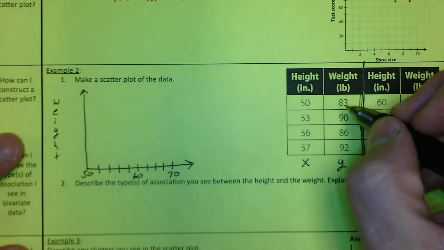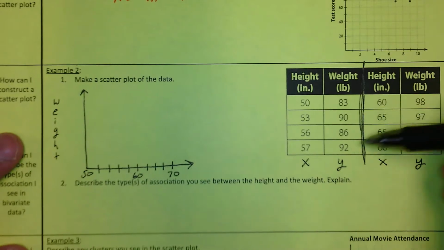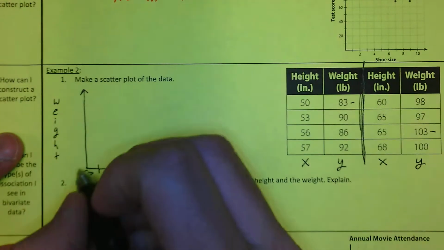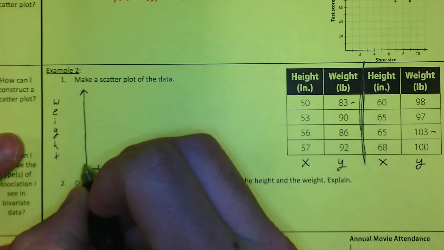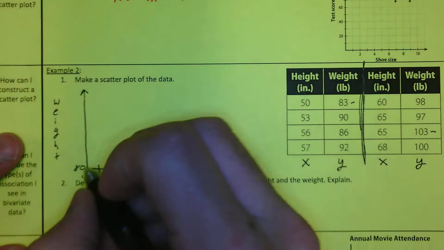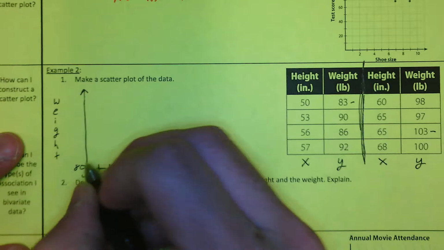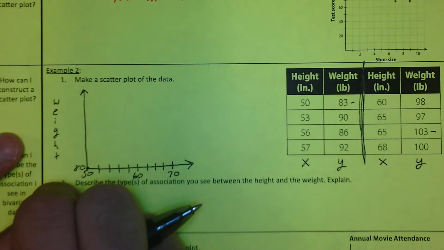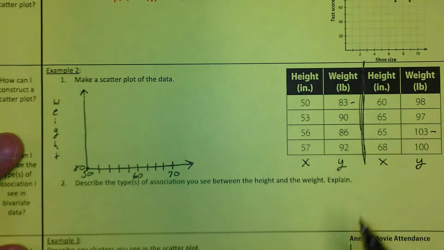Then on the y, we're going to go by the weight. So looks like the lowest weight is 83, the highest weight is 103. So I'm actually going to start here. This first point is going to be 80. So this now, instead of being 0, 0, it's going to be 50, 80. And then I have to go from 80 to 103. So I'm also going to go by twos.